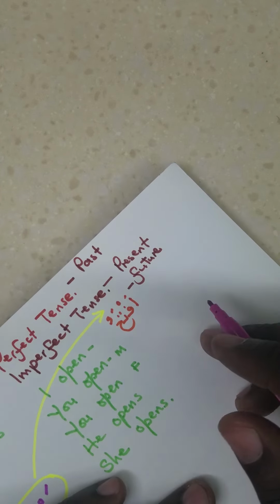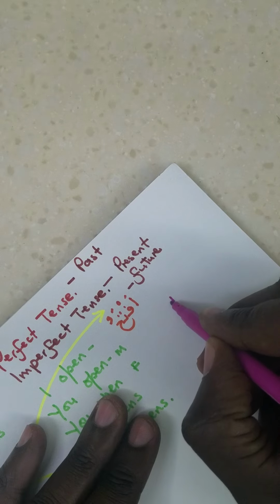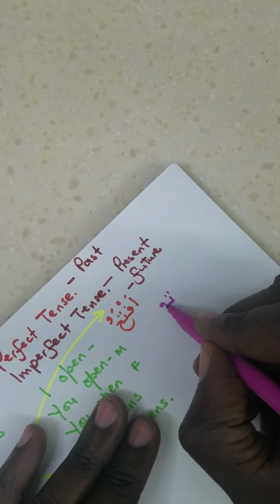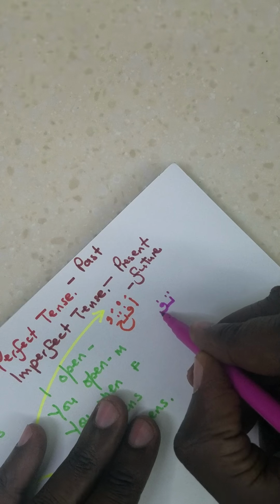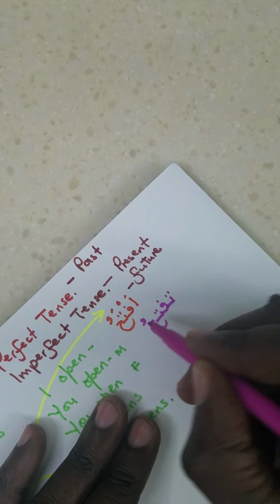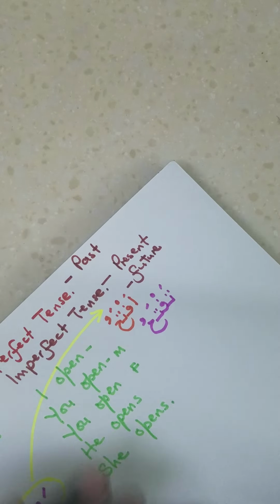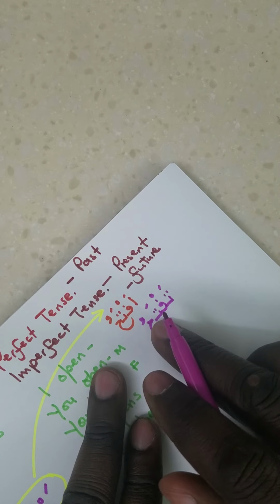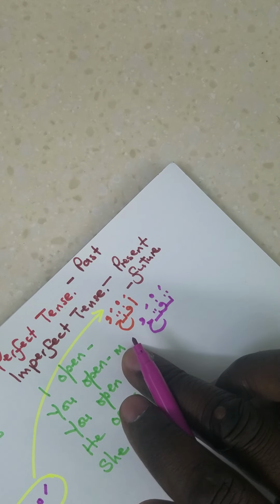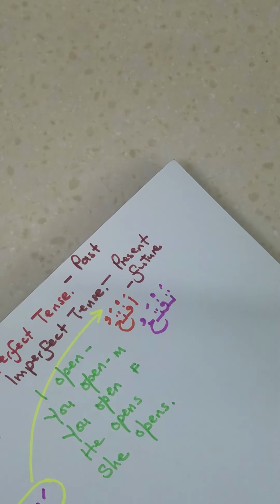How do we say you open? You open is going to be after who. See how we are punctuating. After who. Easy. Easy as easy can be.